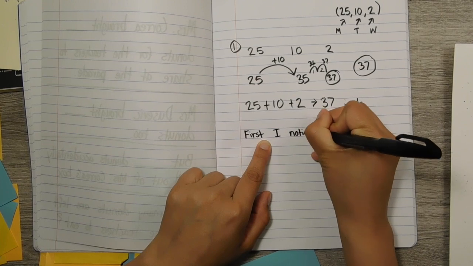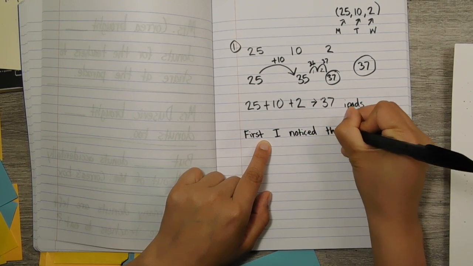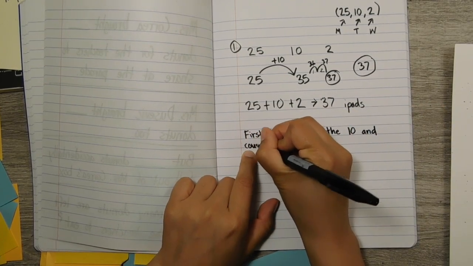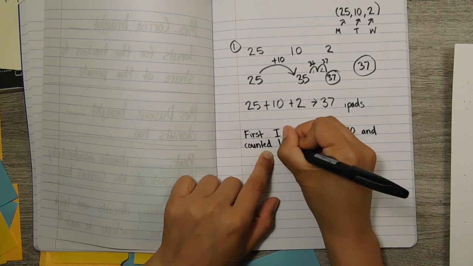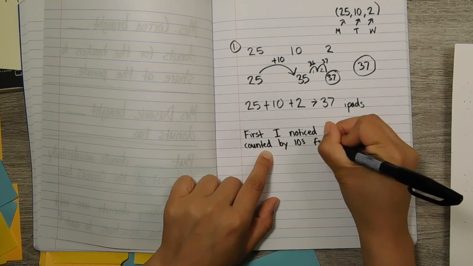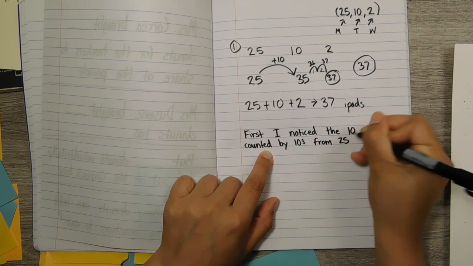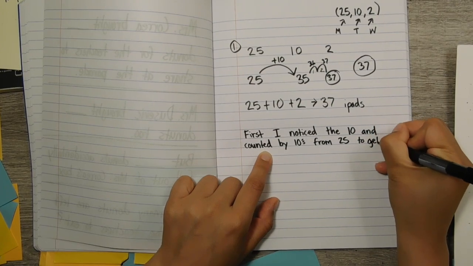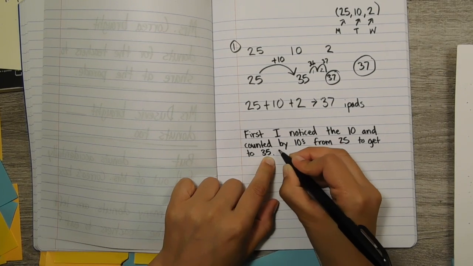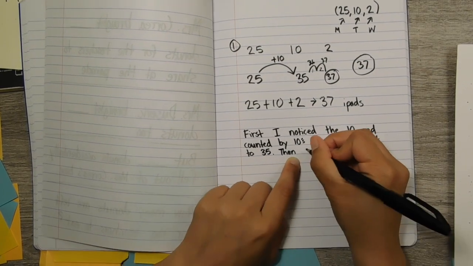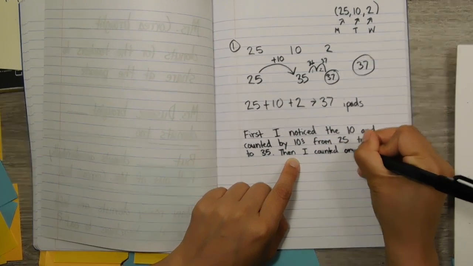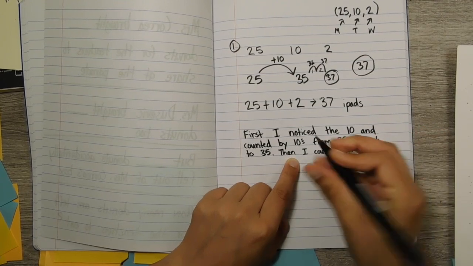noticed the 10 and counted by tens from 25 to get to 35. Then I counted on by ones, and that's exactly what I did in my thinking.